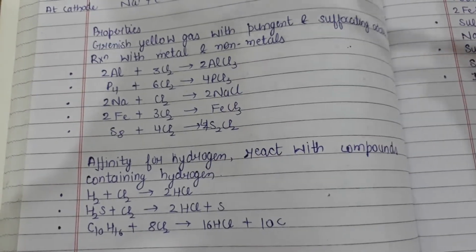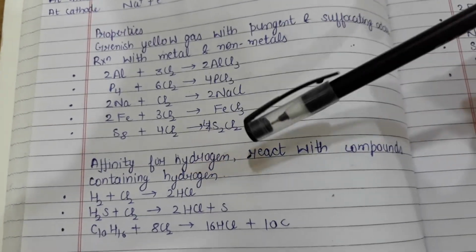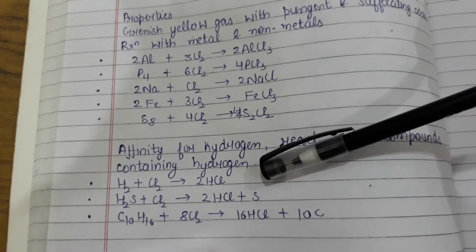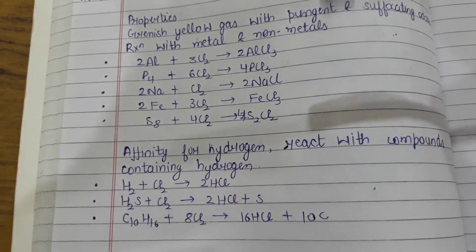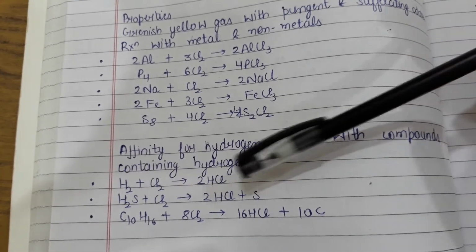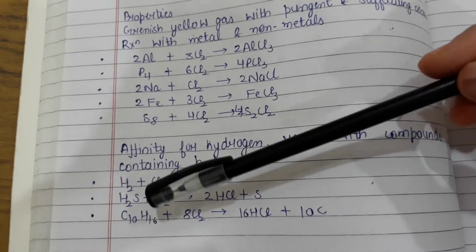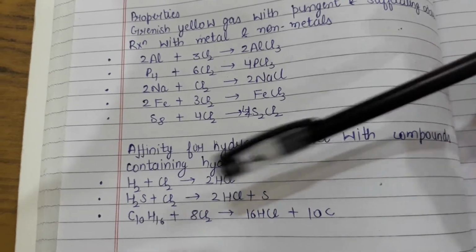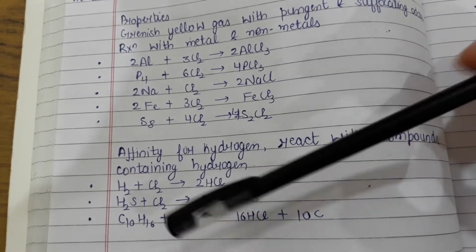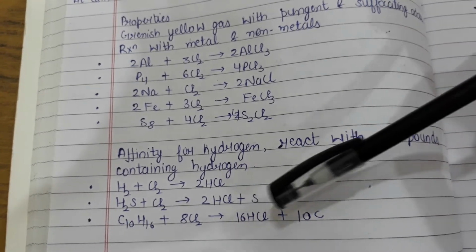And it has great affinity for hydrogen and reacts with compounds that contain hydrogen to form hydrochloric acid. In the reaction with hydrogen, it forms hydrochloric acid, and H2S is a compound containing hydrogen, forming HCl, and C10H16 is also a compound containing hydrogen, forming HCl.